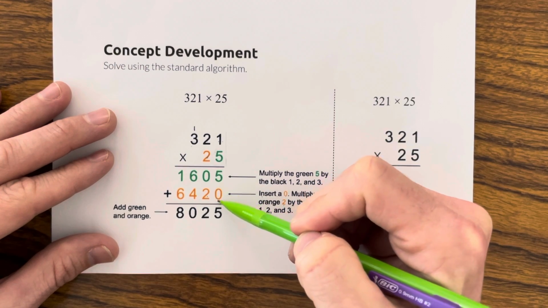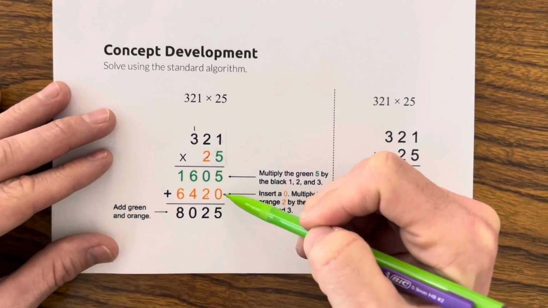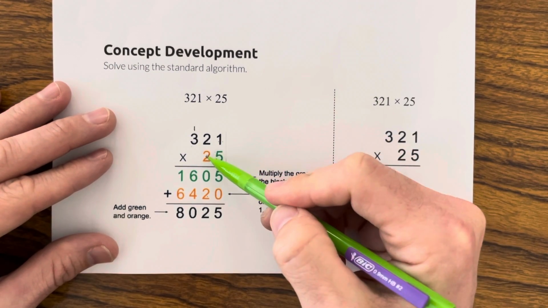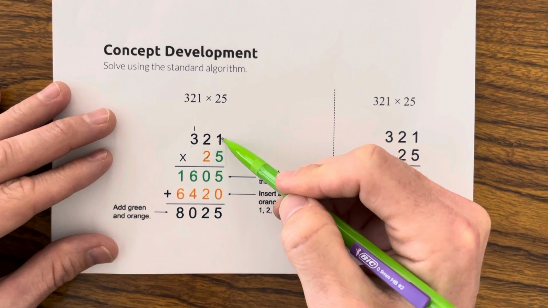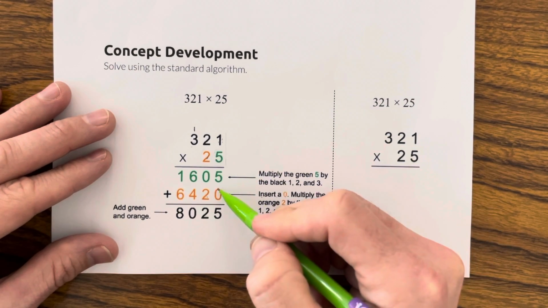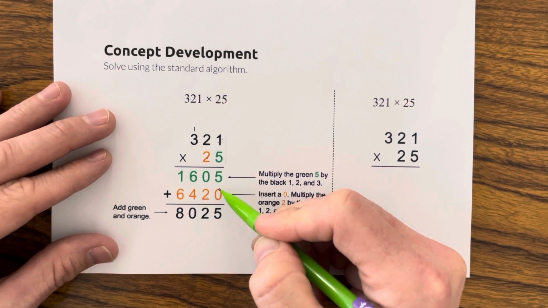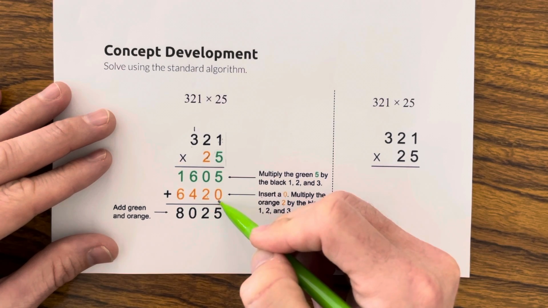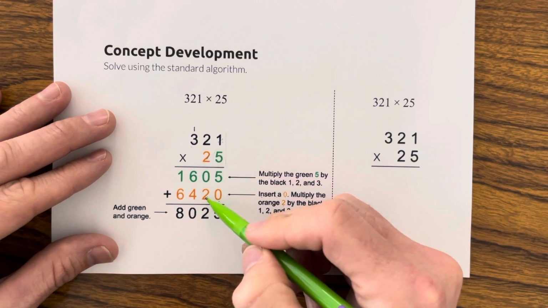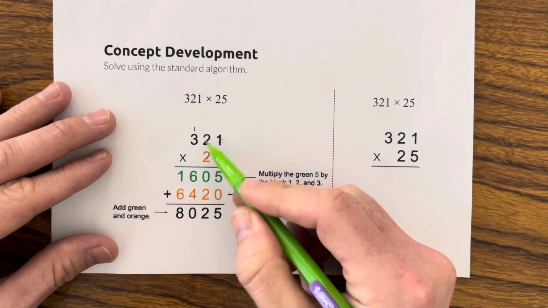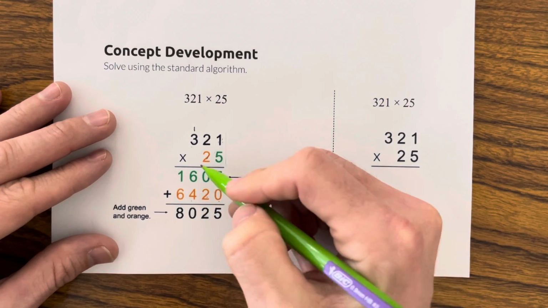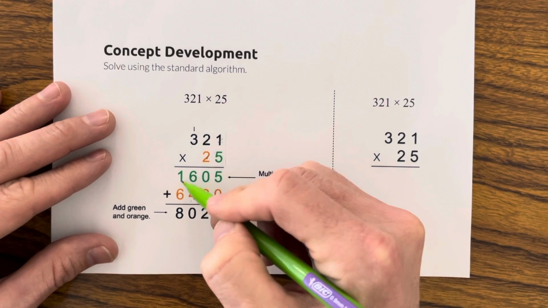So we bring the 0 down to account for the fact that this is really 20 times 1. By bringing the 0 down, we don't have to think much about it. We just put it there, and now we can do 2 times 1 is 2. Next, 2 times 2 is 4. And next, 2 times 3 is 6.